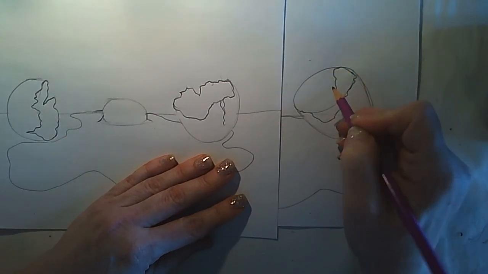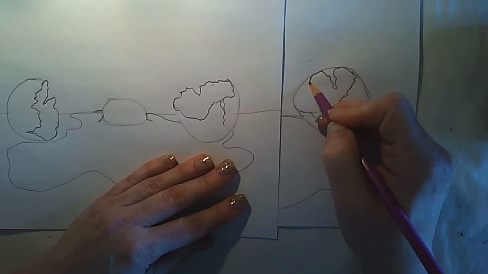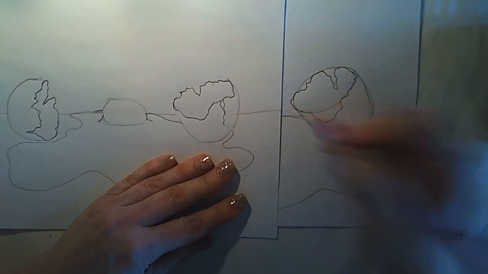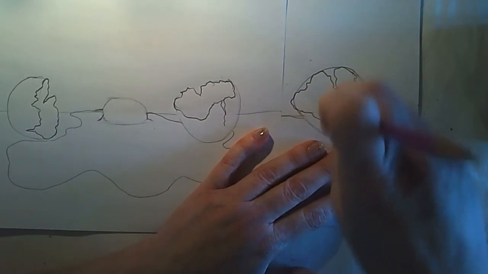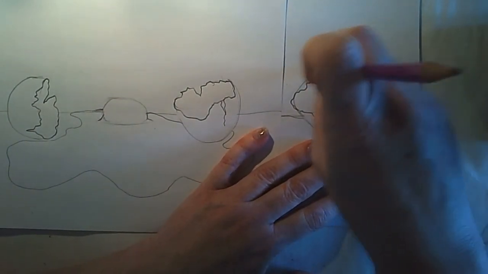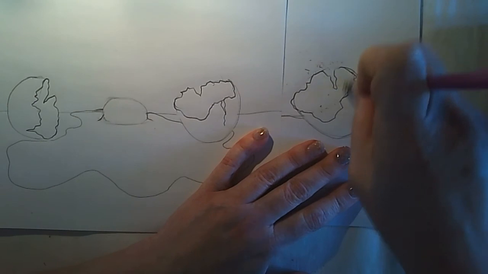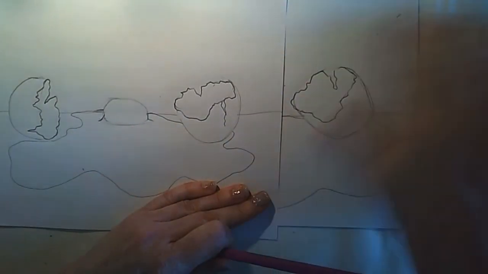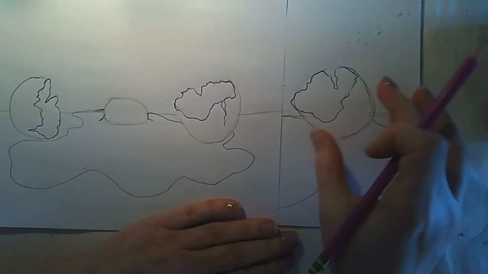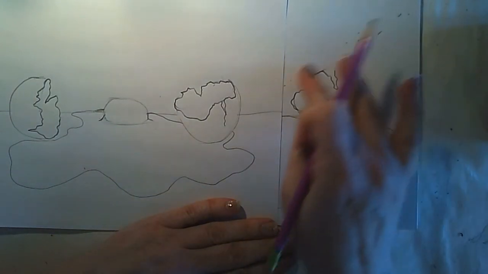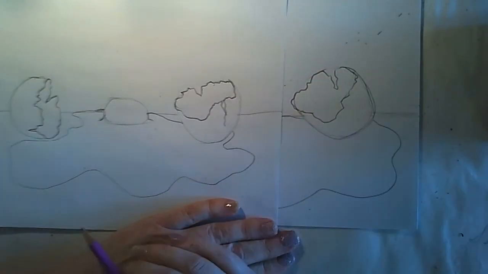I like to make some sharp cracks and contrast them with ones that aren't so sharp. Once I've done that, I can go back in and erase the original letter O because it is no longer necessary and it will distract. And that is my quick way of turning the letter U, the letter O, and a crack line into a broken egg on the table.